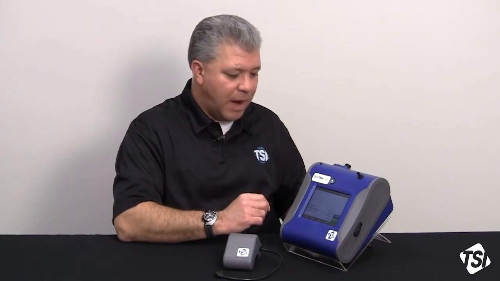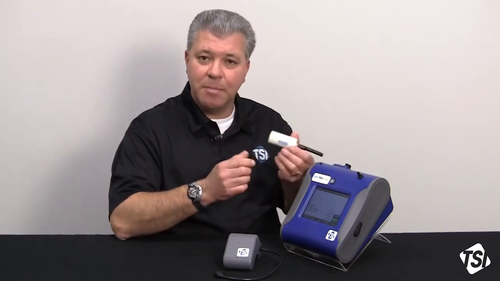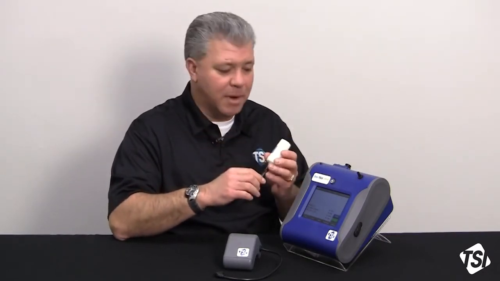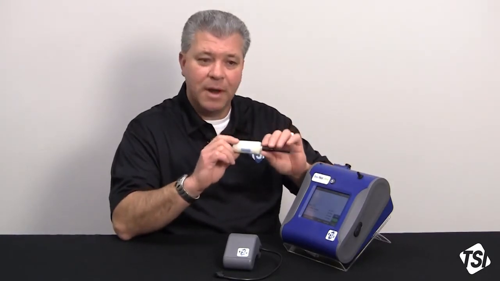For short sample runs like industrial hygiene applications, where you may be running for 2 or 3 hours at a time, you can simply use a zero filter and do a zero calibration on the instrument. Well, you don't have that luxury when you're doing a long-term sample for 24 hours, say in an office building overnight and during the next day, and the same thing for 24/7 fugitive emissions monitoring.